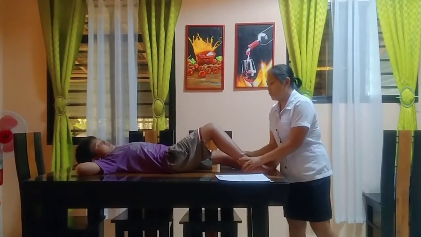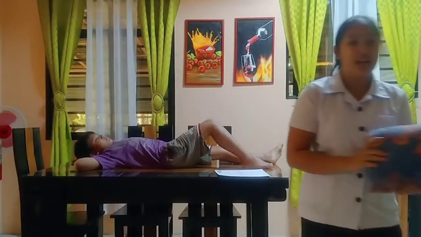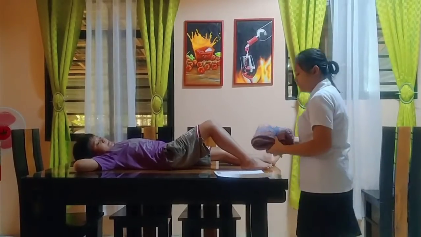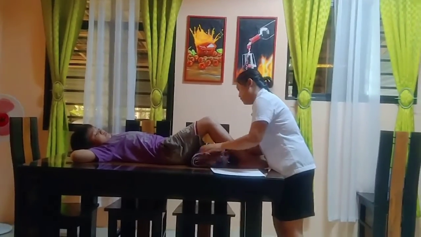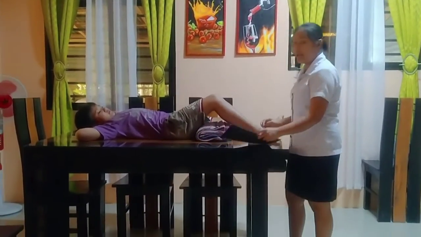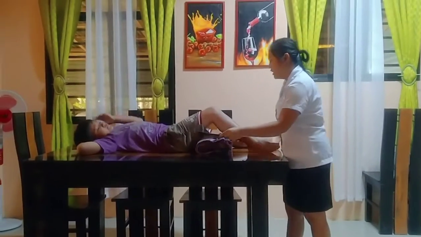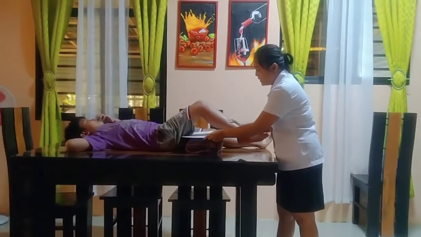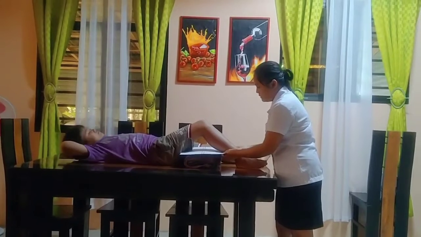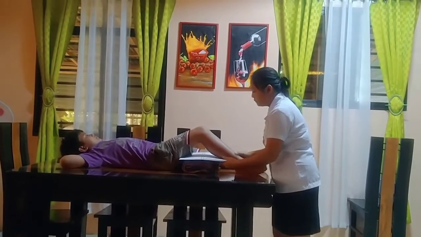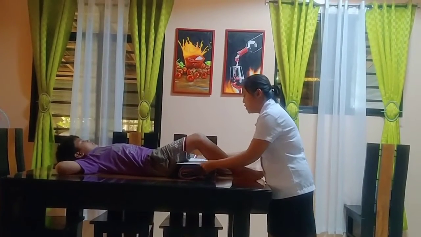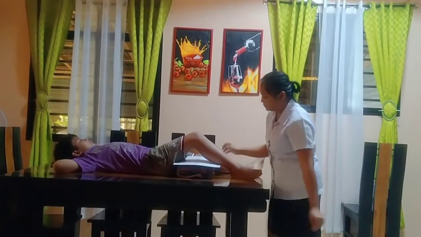For the patient's comfort, kailangan po natin ng sandbag, but gagamitin po natin ang kumot. At ilalagay po natin ang IR dito sa baba ng knee ng pasyente to lessen the OID.